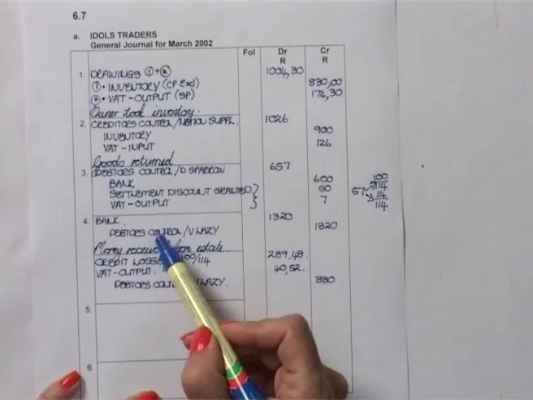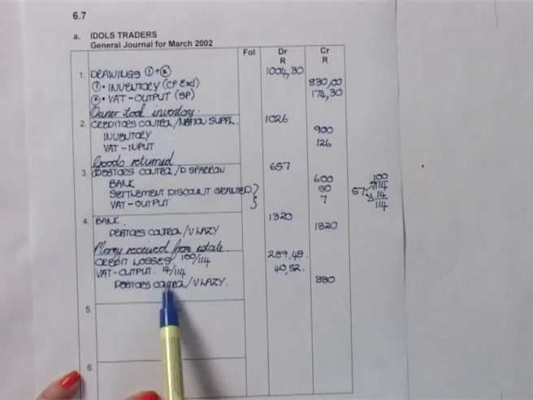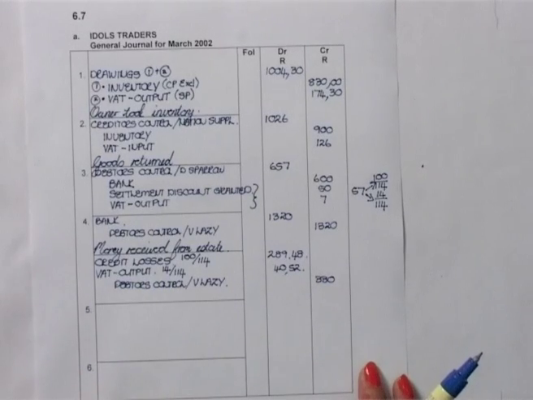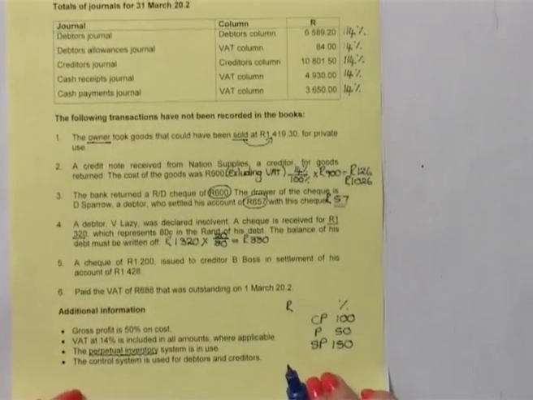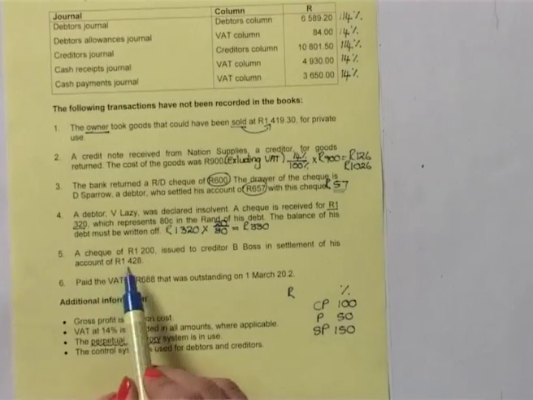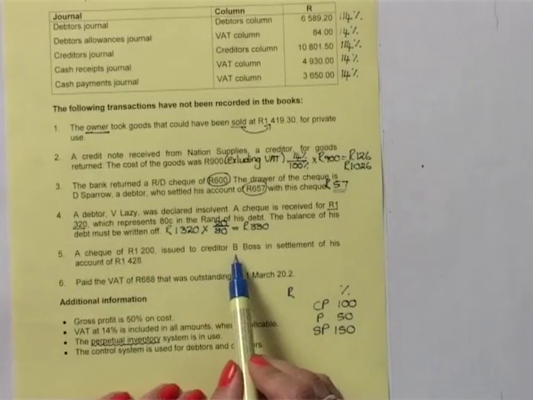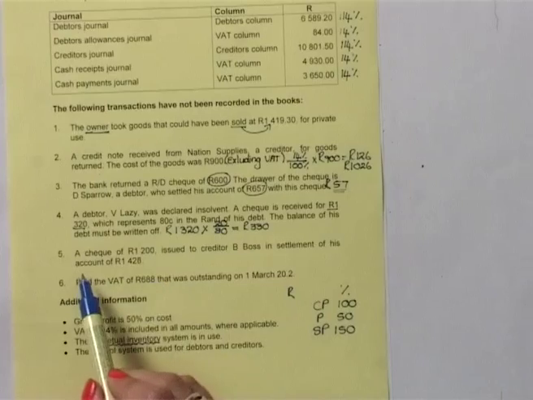Can you see the cash part? No VAT implications, but the amount that we're not going to receive, we cancel our VAT output. Transaction number 5, we're almost done. A check of 1,200 issued to a creditor B boss in settlement of his account of 1,428.